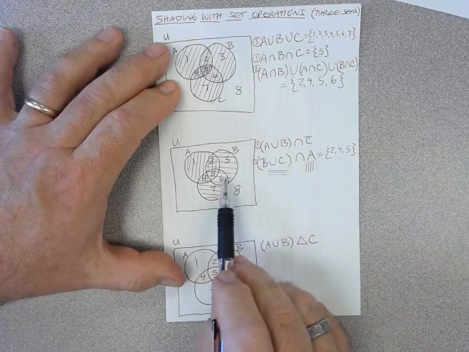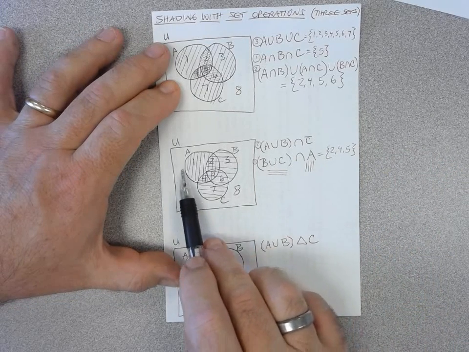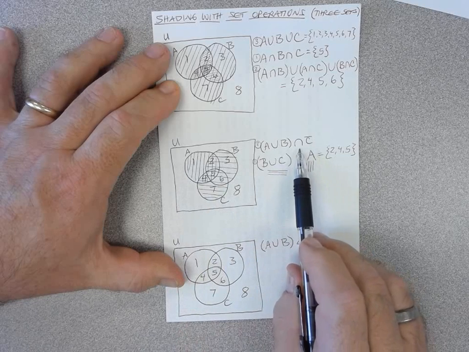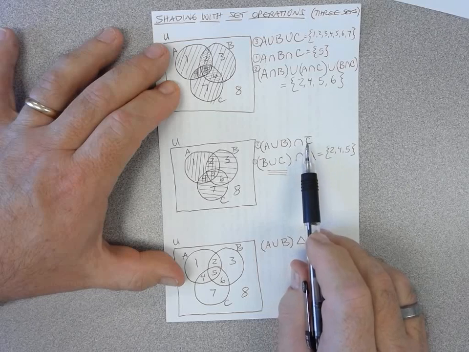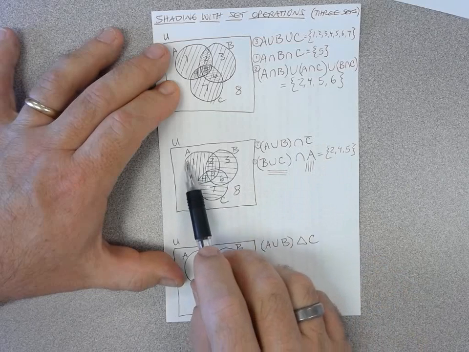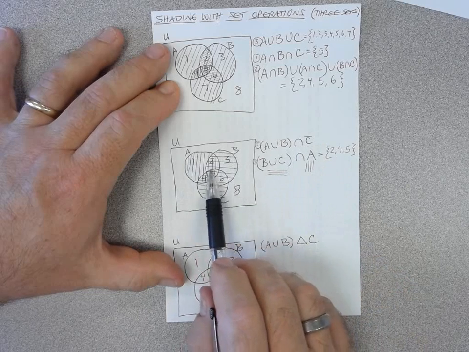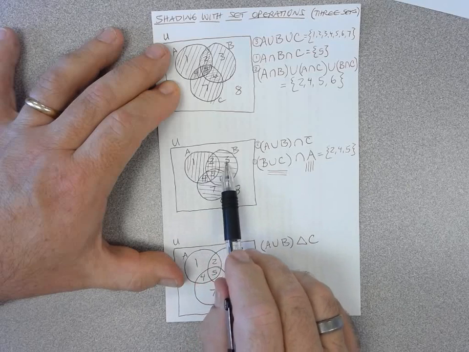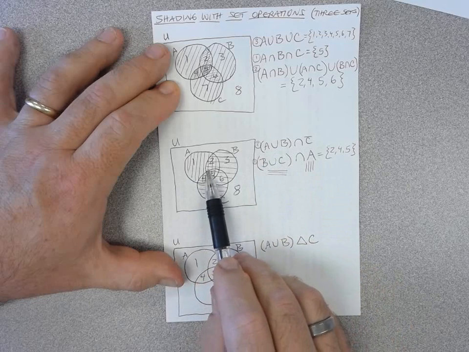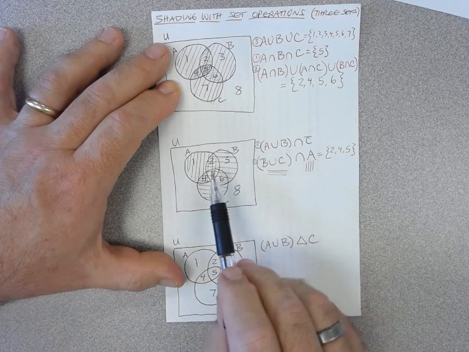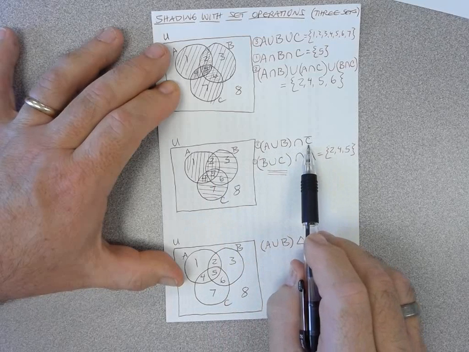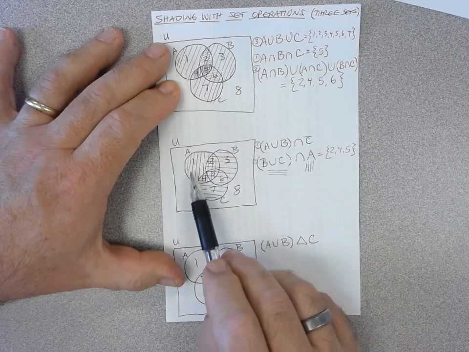And then A union B, let's see if we can talk ourselves through this. A union B is 1, 2, 3, 4, 5, 6. That's just the union of A and B together. But this part says and outside of C. So what part of A union B is also outside of C? 1, 2, 3, 4, 5, 6 are in the union, but 4, 5, and 6 are down here in C. So the part of A union B that's also outside of C, that's just going to be 1, 2, and 3.